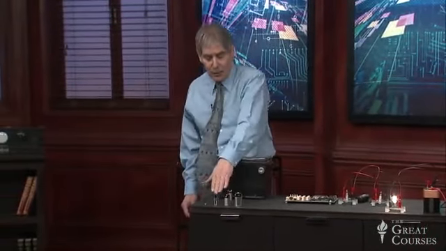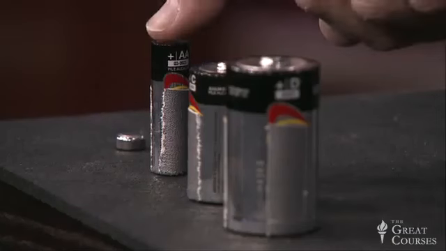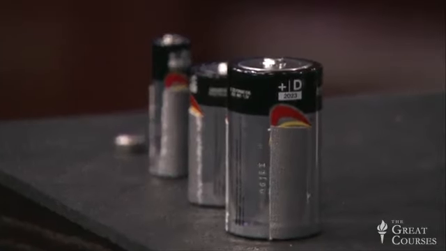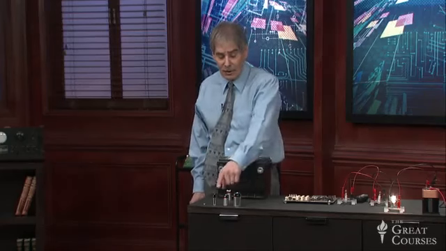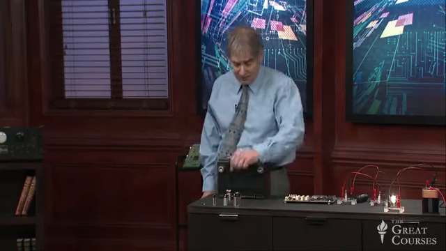And you might ask, what's different about different batteries? Here I've got a bunch of 1.5 volt batteries, a little tiny button battery, a AA battery, a C battery, flashlight battery, and a D cell flashlight battery. They're all 1.5 volt batteries. They all give the same amount of energy per unit of charge. What's different is the bigger battery has lower internal resistance and therefore can supply more current.